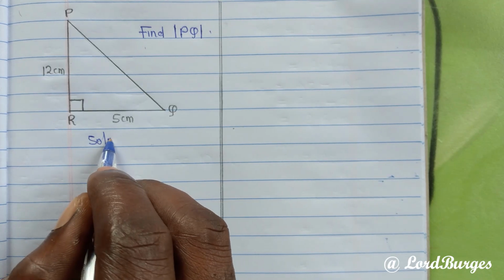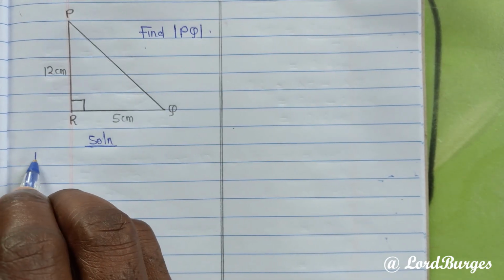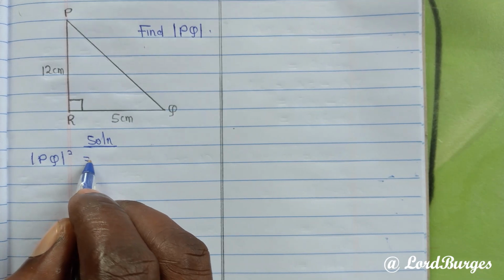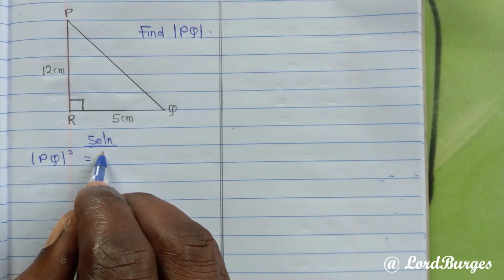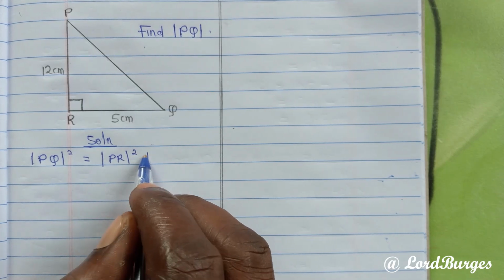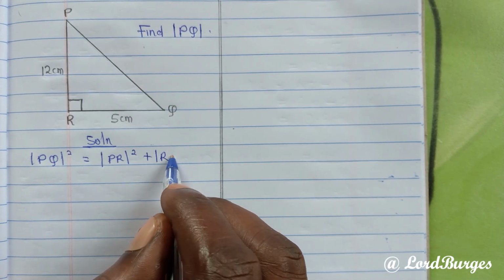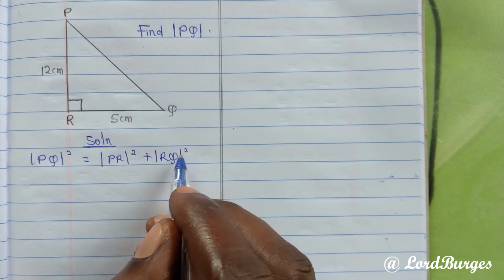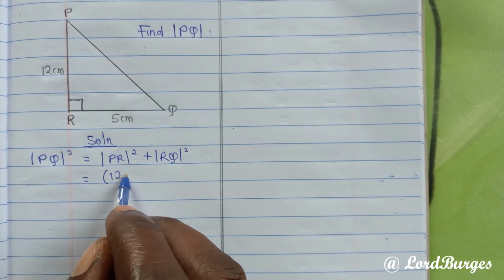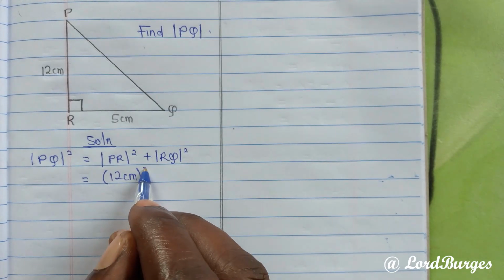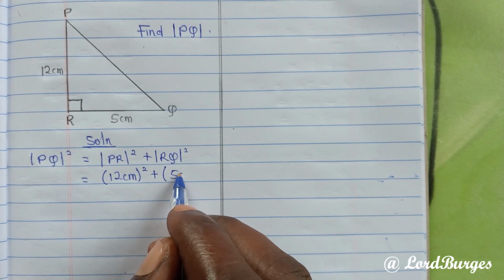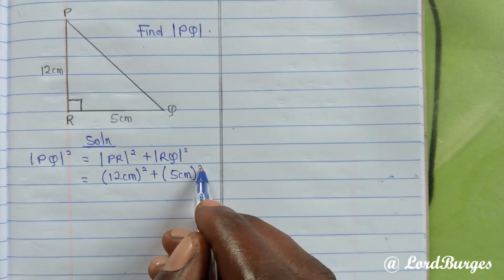So we should have PQ squared should be equal to PR squared plus RQ squared, where PR is 12 centimeters squared plus RQ is also 5 centimeters squared.